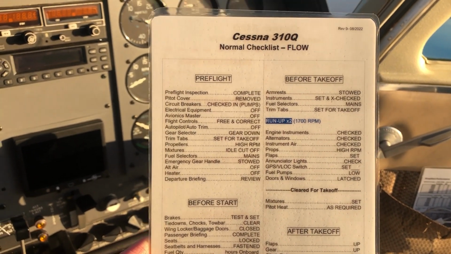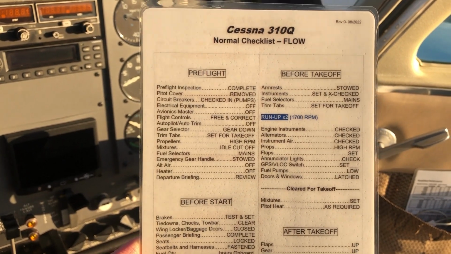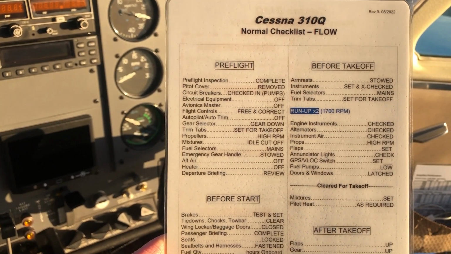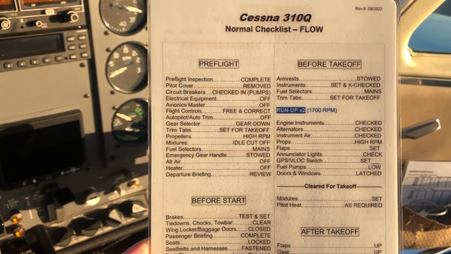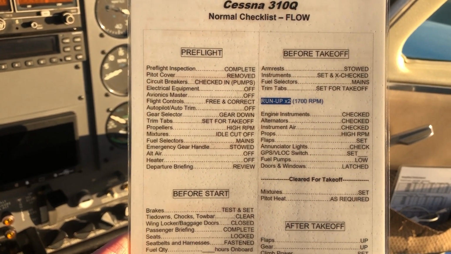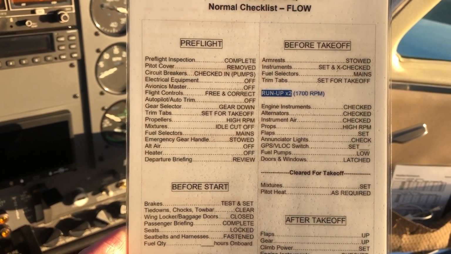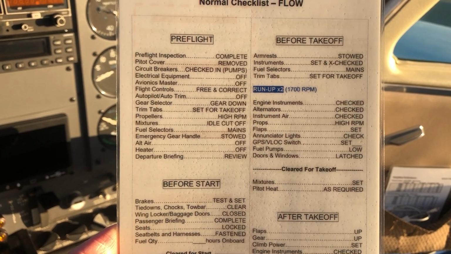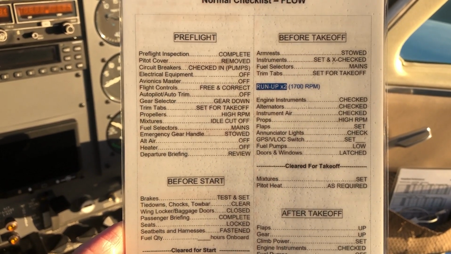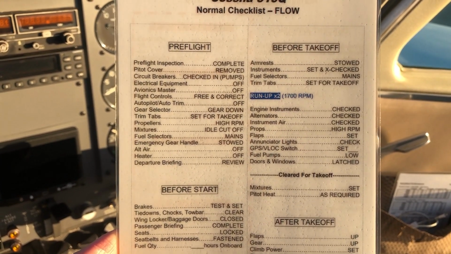So most of what's on here I've already just checked, but this is standard operating practice in the airline: do a flow and then check everything on the checklist. But the checklist is rather abbreviated. So pre-flight inspection complete, P-tail cover removed, circuit breakers are checked in, electrical equipment off, avionics master off, flight controls free and correct, autopilot, auto trim off, gear selector down, trim tab set for takeoff, propellers high RPM, mixture idle cutoff, fuel selector mains, emergency gear handle stowed, alt air off, heater off, and then we'll do the takeoff briefing.